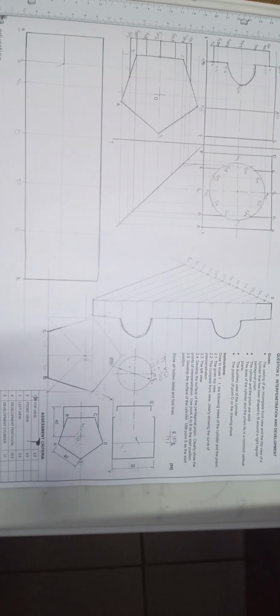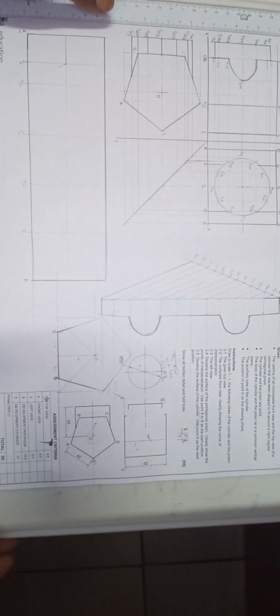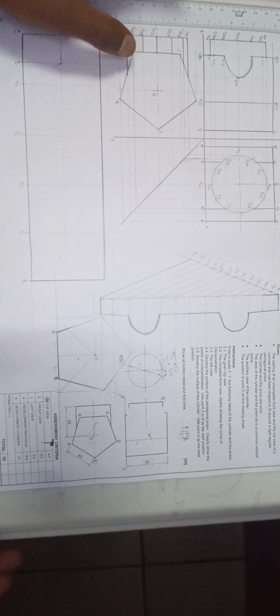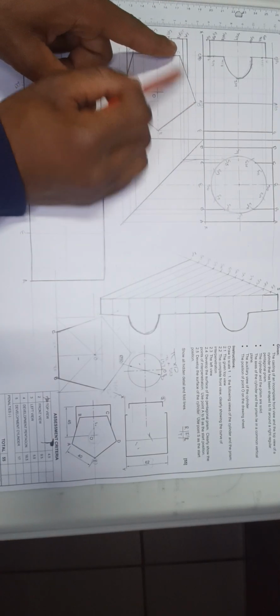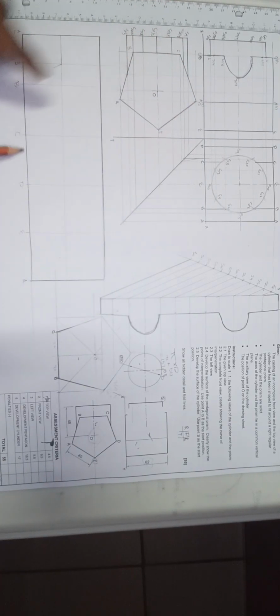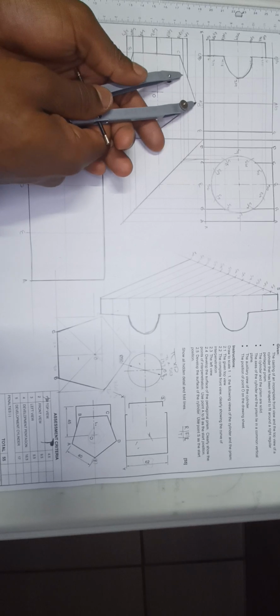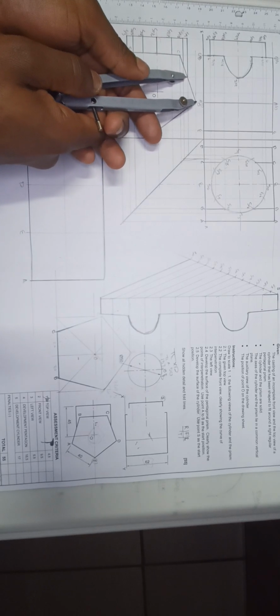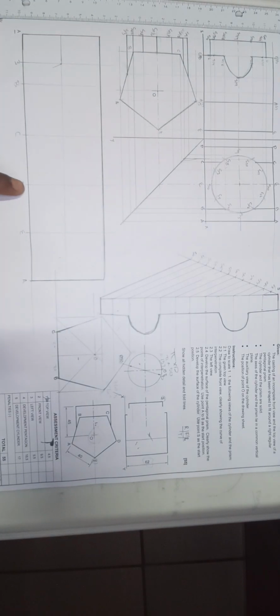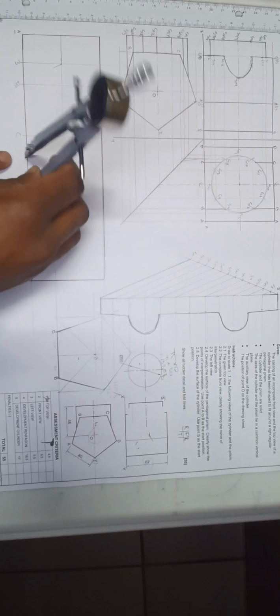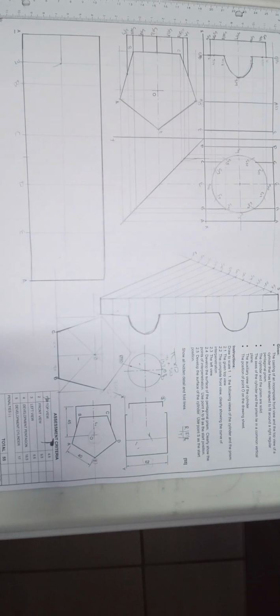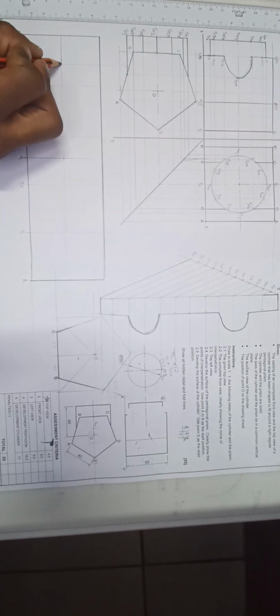So I'm constructing my horizontal line. Okay, so where do I get my point 9? My point 9, I'm getting it between C and D. So between C and D I should have my 9. Coming here again, measuring from D approaching C, I have my point 9 there. So from D approaching C, this is 9. So I have also my point there.